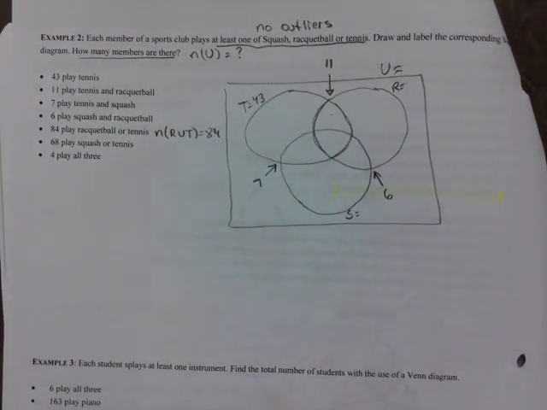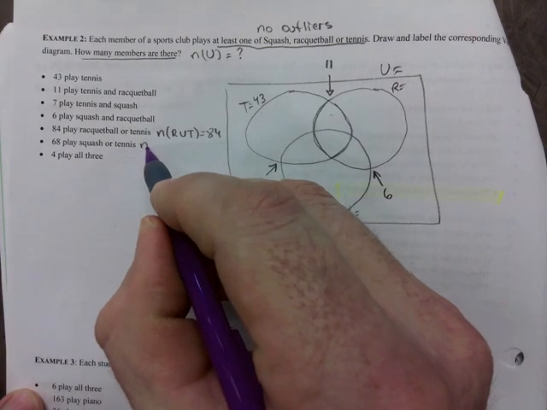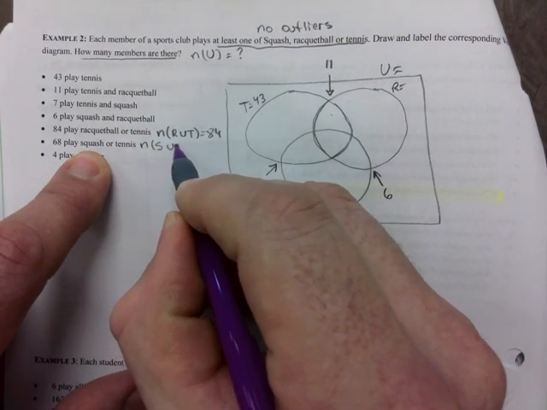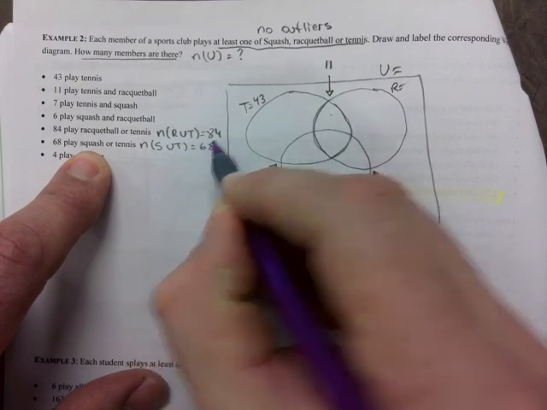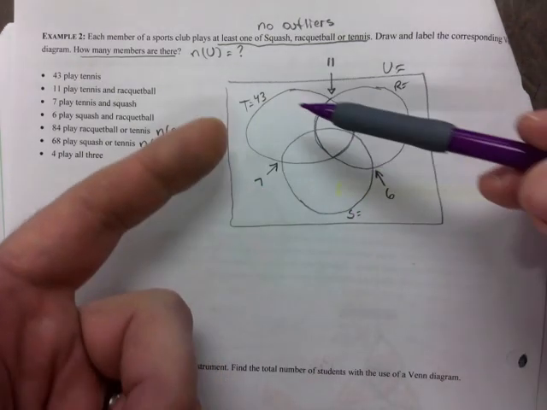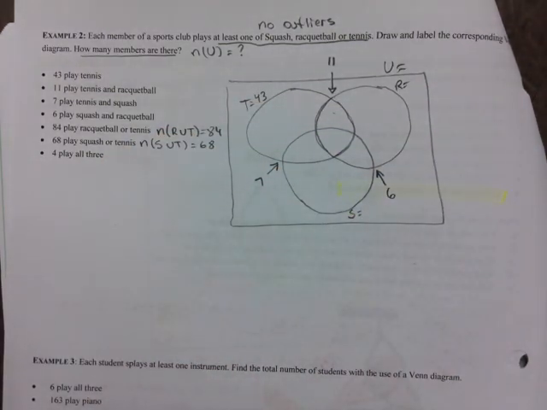That's what that is saying, and that's going to help us figure out what we're missing if there's anything that is missing. Then we have squash or tennis, that's 68. So that's the or again, the union between those two circles or those two sets. Let's park that for a bit. Don't touch that right off the bat.